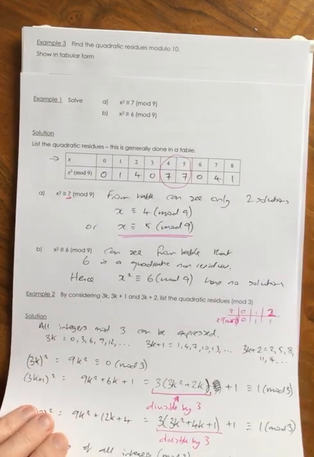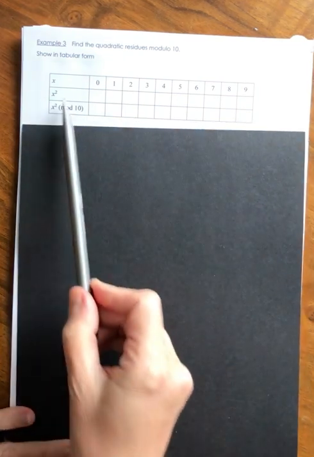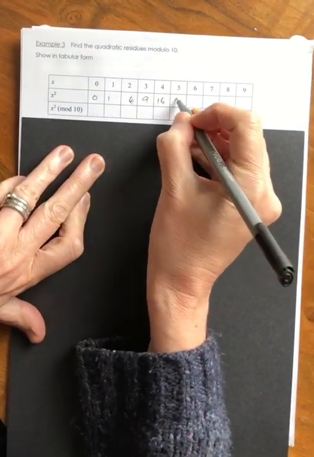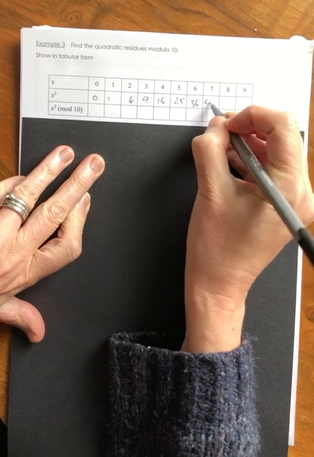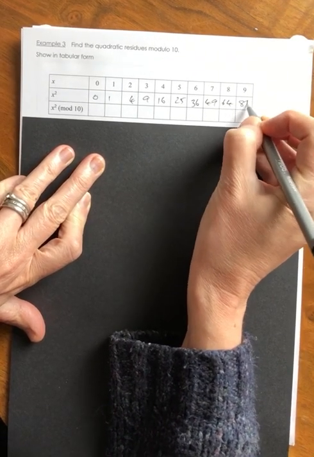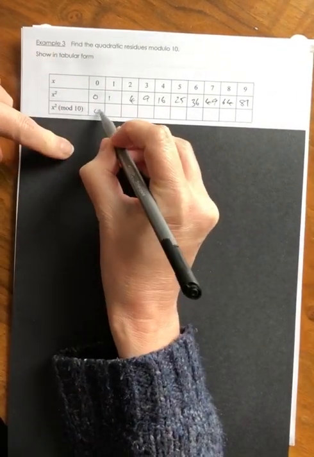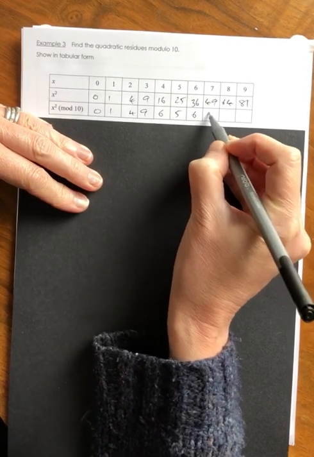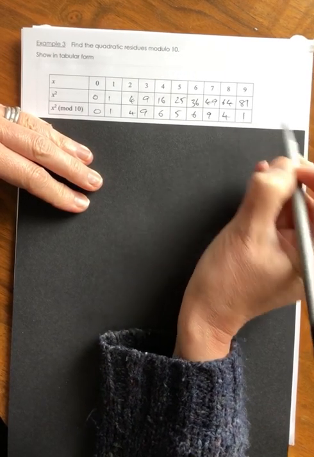Okay, so modulo 10. This middle column here you wouldn't need to do; particularly for mod 10, even I can work that out in my head, but I've done the table so I'm going to fill it in. 64 and 81. Mod 10: 0, 1, 4, 9, 6, 5, 6, 9, 4, 1.